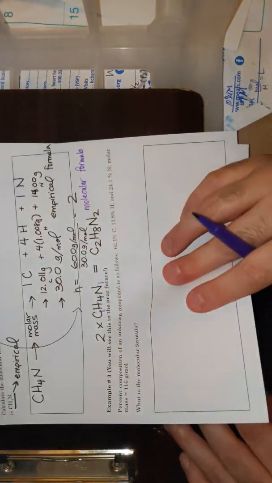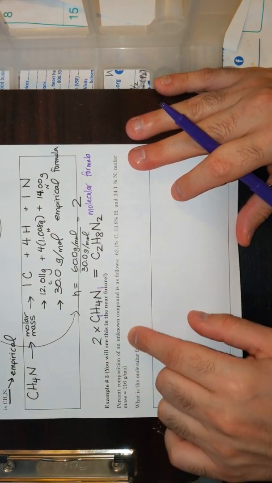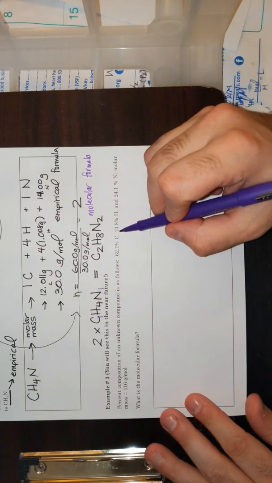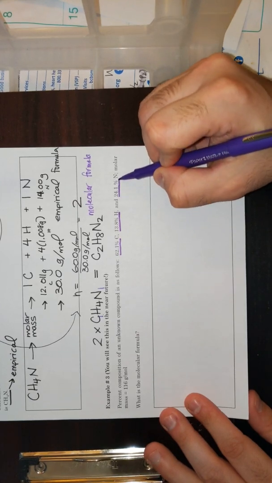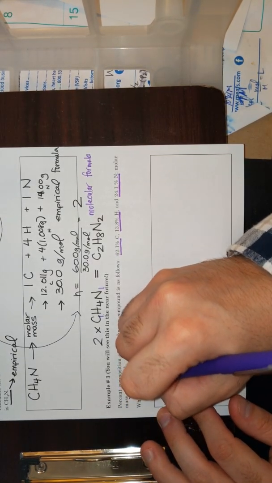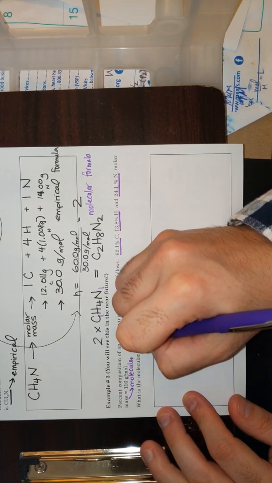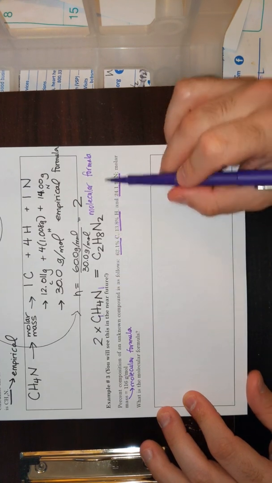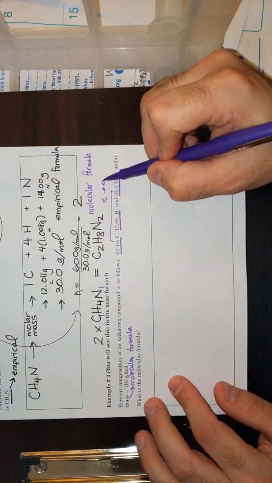I'll do one last example, and then it's up to you to do the practice. So example 3, you'll see this in the near future. Percent composition of an unknown compound is as follows. It's 62.1% carbon, 13.8% hydrogen, and 24.1% nitrogen. And the molar mass of the molecular formula, that's later, is 116 grams per mole. The percent composition gives us the percent composition for the empirical formula.